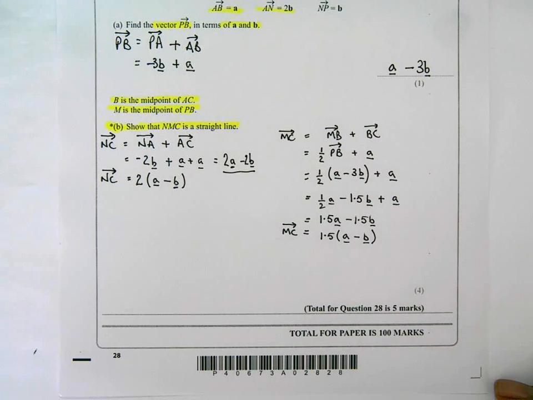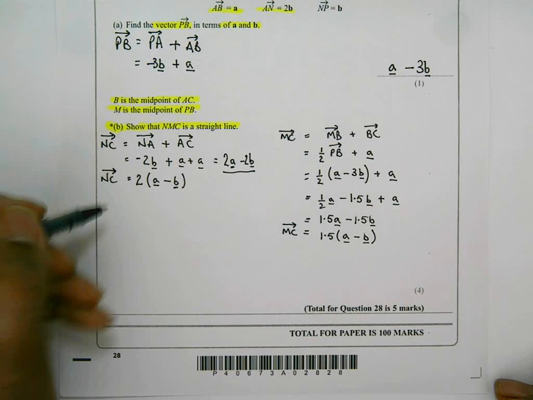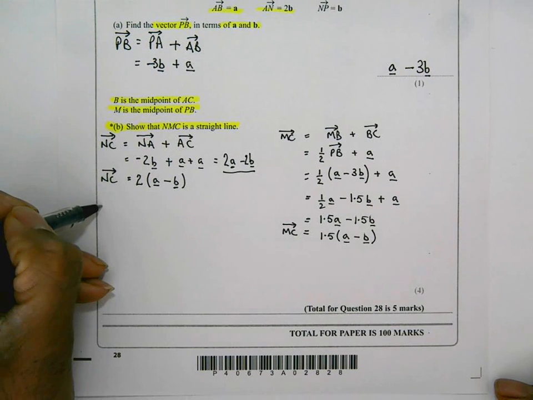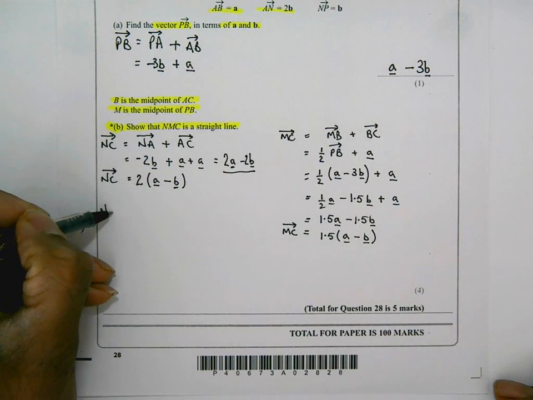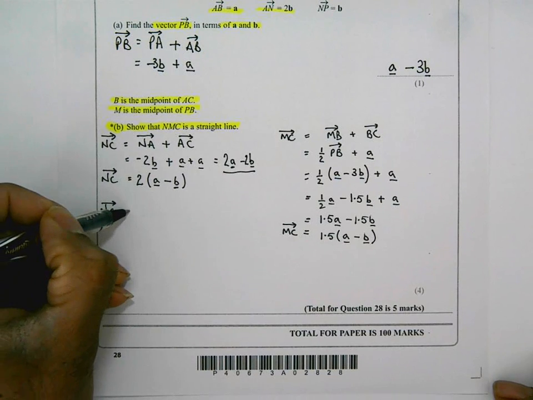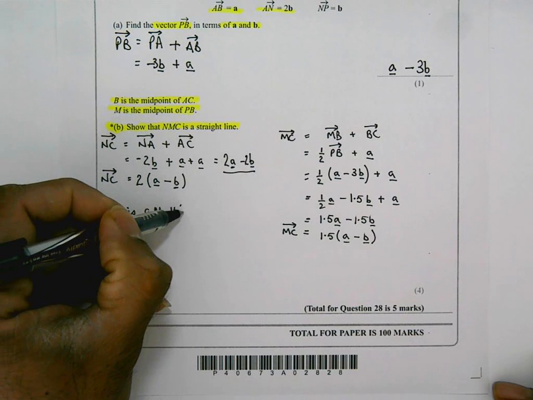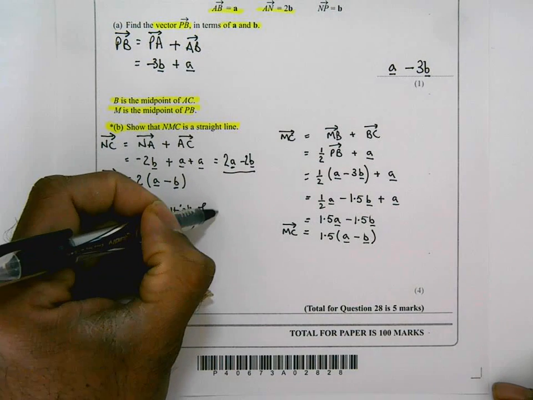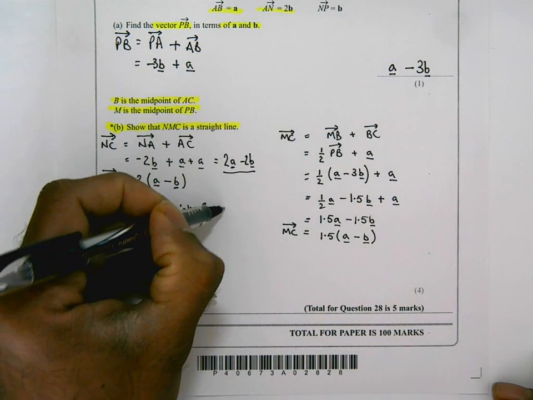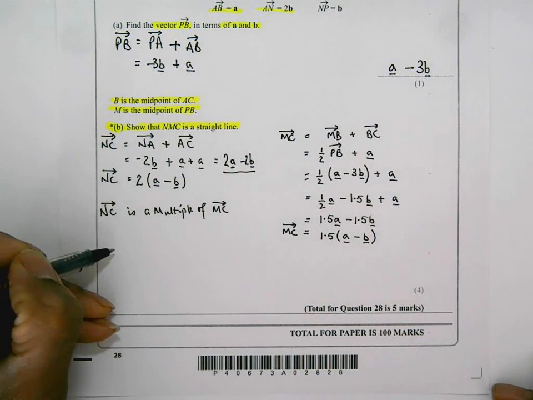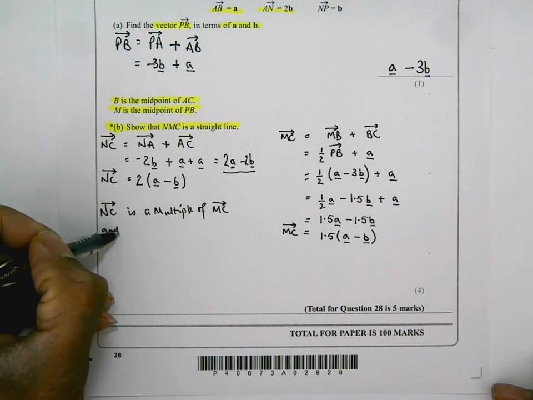I need to write NC is a multiple of MC, right? And so they are parallel.